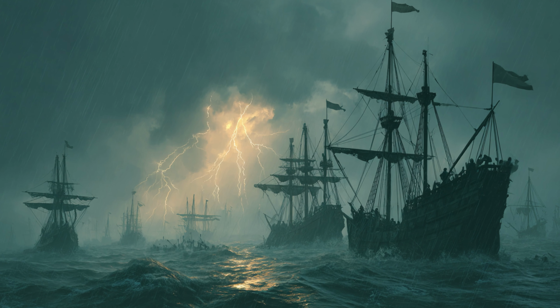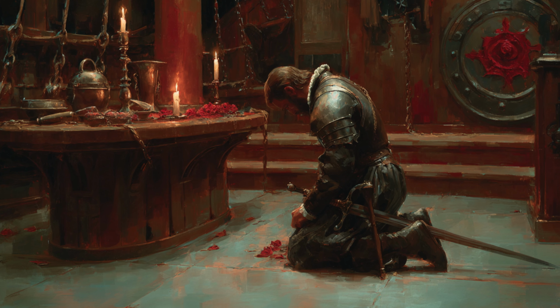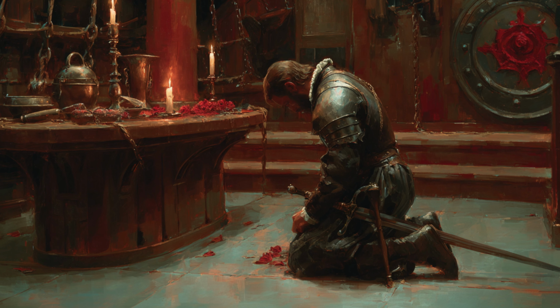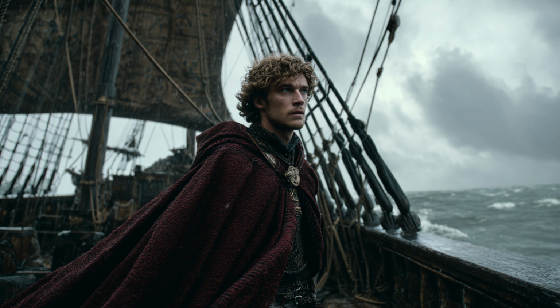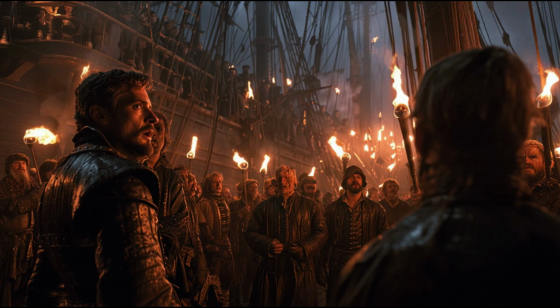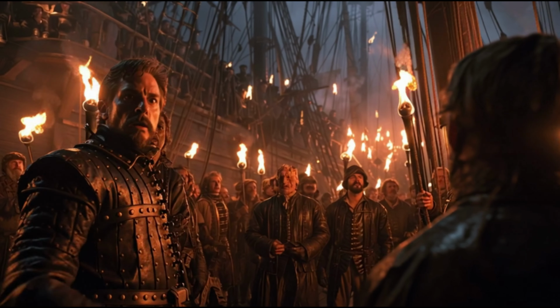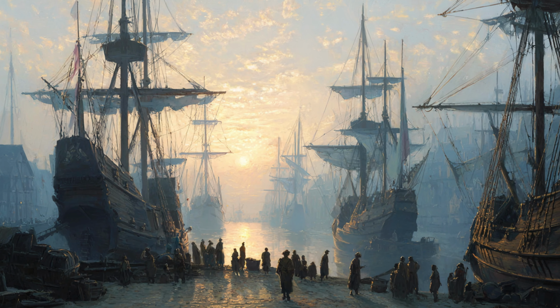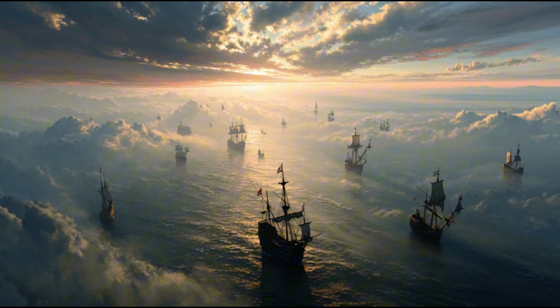Across the sea in Brittany, a new claimant waited, Henry Tudor, a distant descendant of the House of Lancaster. With support from exiles and French allies, he vowed to reclaim the throne and unite England once and for all. As his fleet set sail, the final chapter of the Wars of the Roses began.